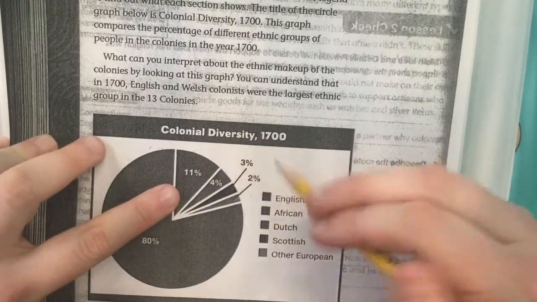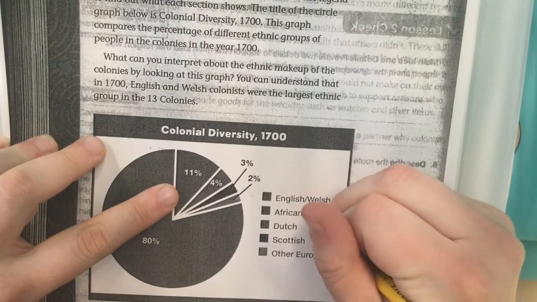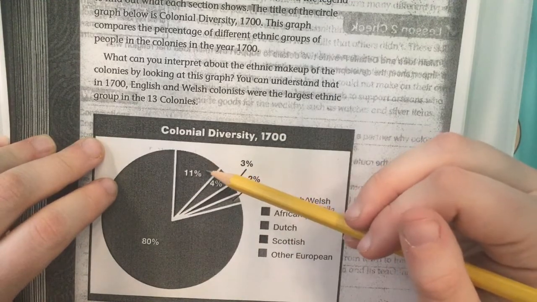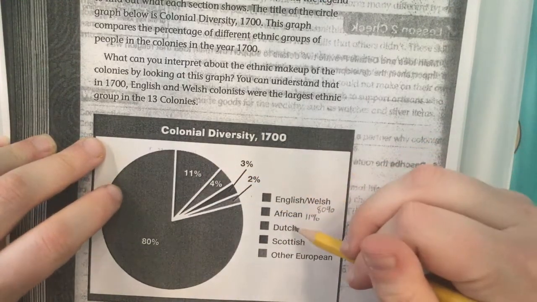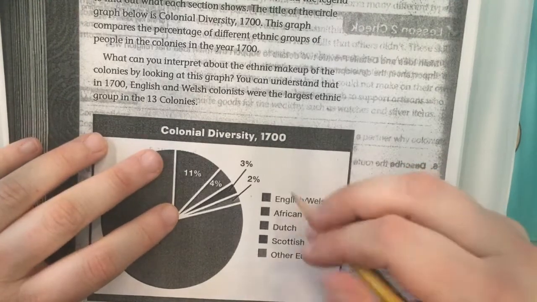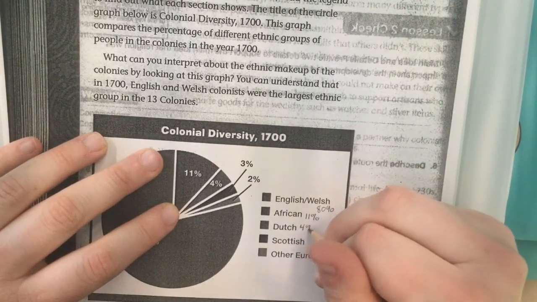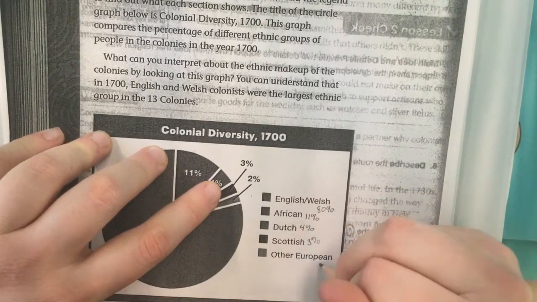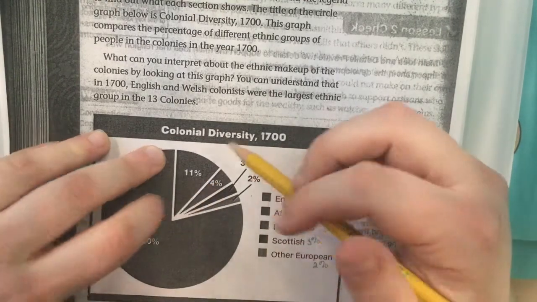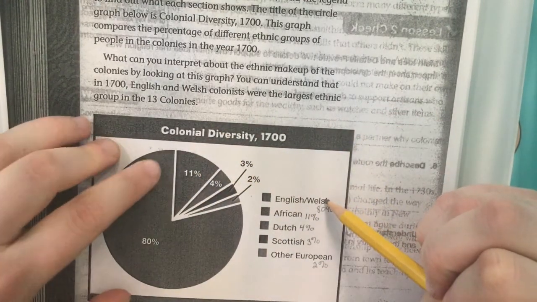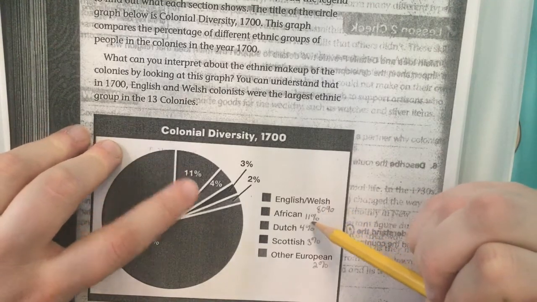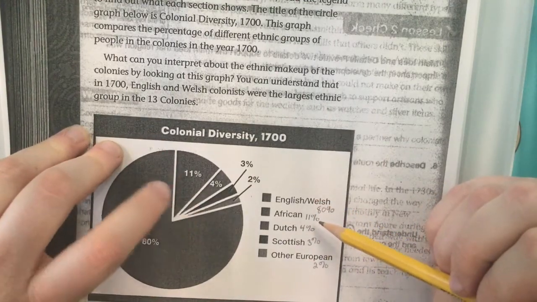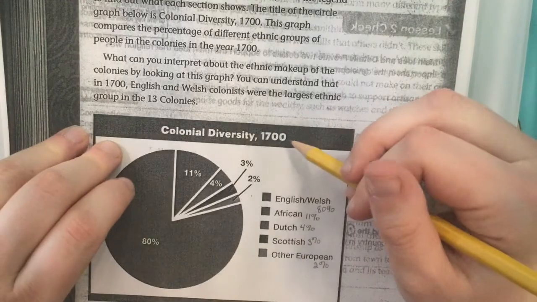Okay, the 11% is the Africans. In the colonies, 11% of the population was made up of African Americans. Now, the Dutch is 4%. Scottish was 3%. And other European is 2%. So as you see, we started from the top and we went around clockwise. We had 11, 4, 3, and 2. So it followed right around in a circle. Okay, so that's for the colonial diversity of 1700.